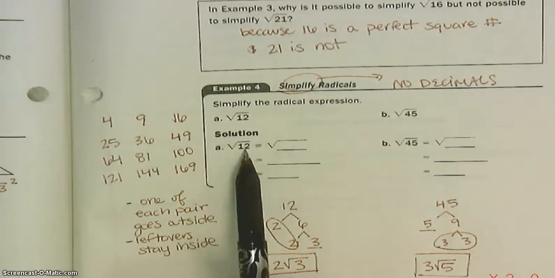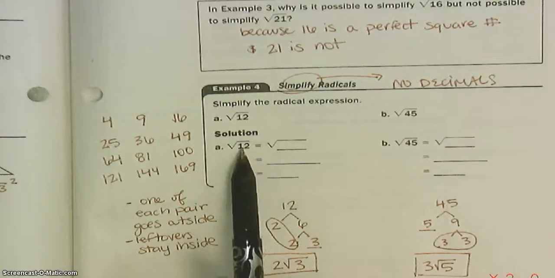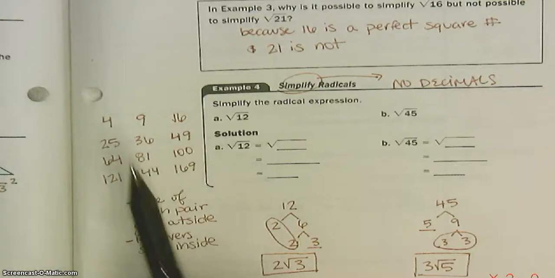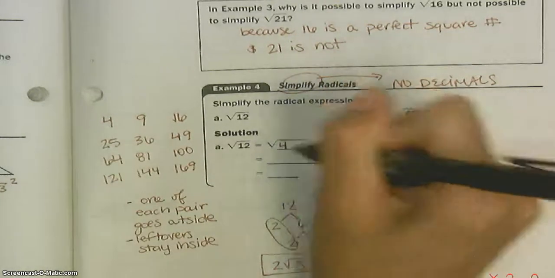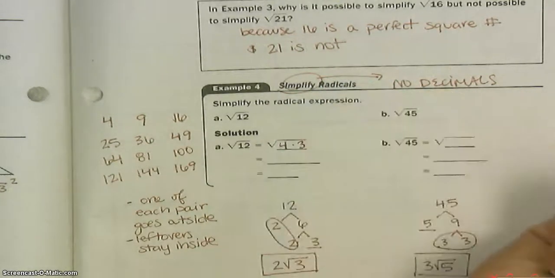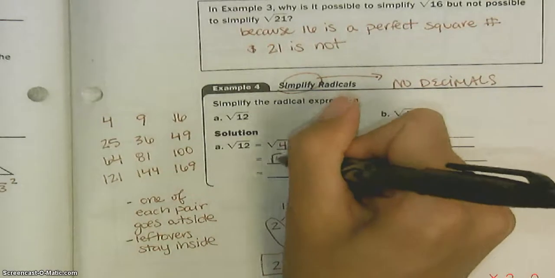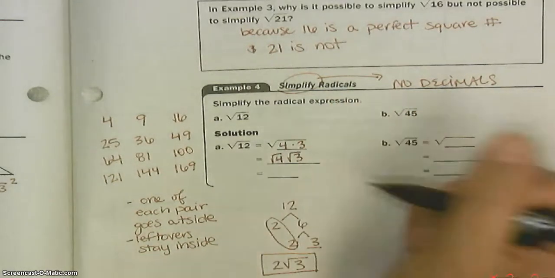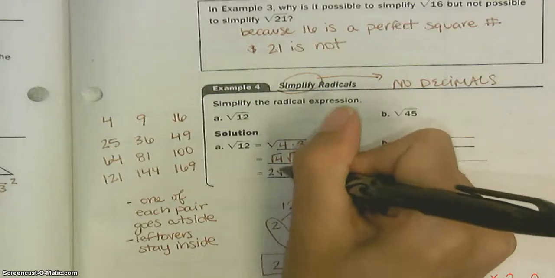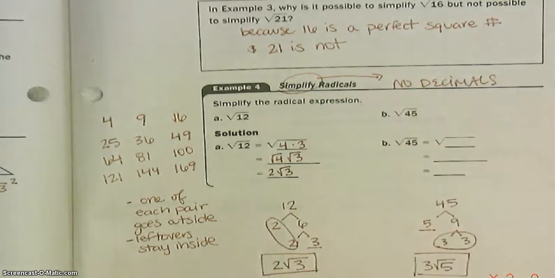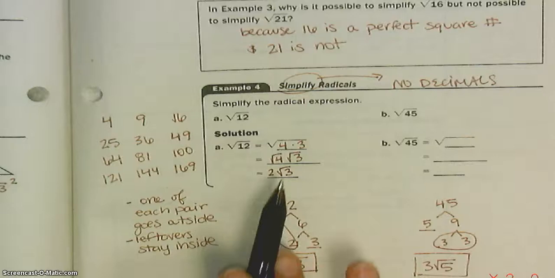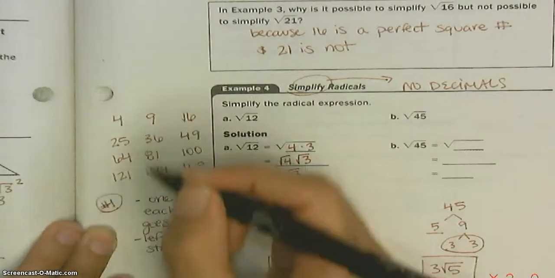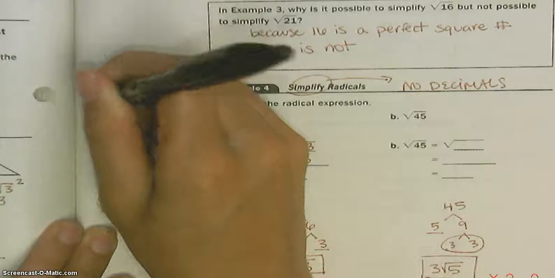So when I see 12, I think of 12 and I try to find a perfect square that goes into 12. Well, I know 4 does. 4 times 3. So I can pull this apart. Square root 4, square root 3. What is the square root of 4? Well, it's 2. 2 root 3. Look, it's the same answer. So this is method number 1 that you can use. This is method number 2 that you can use.